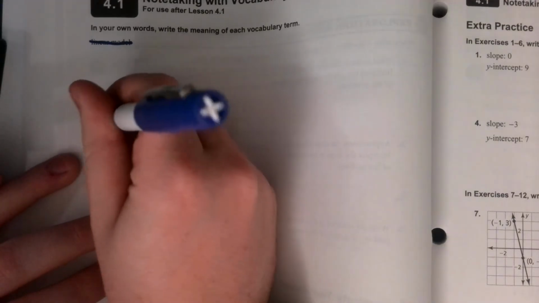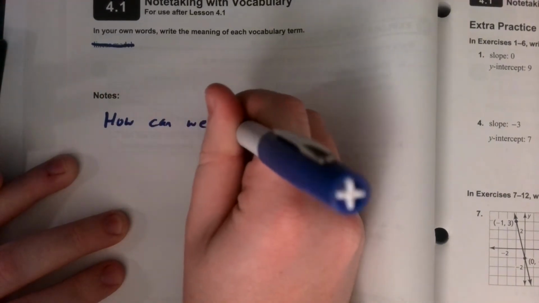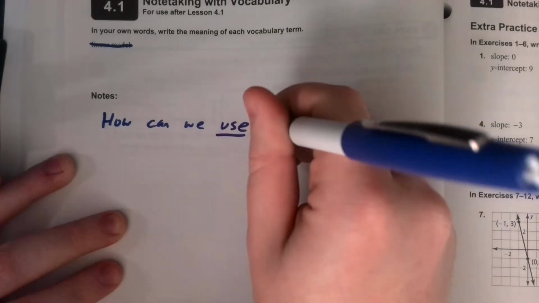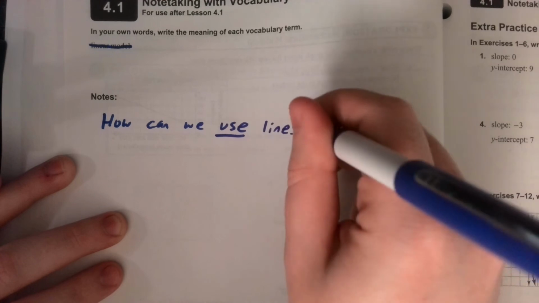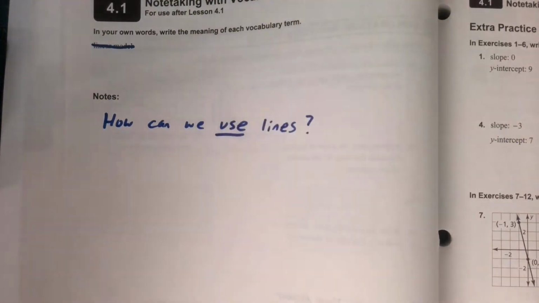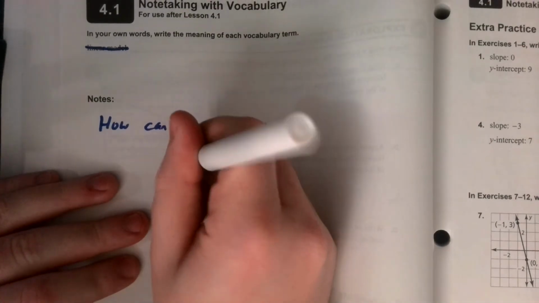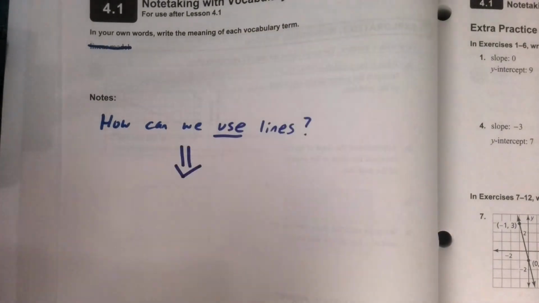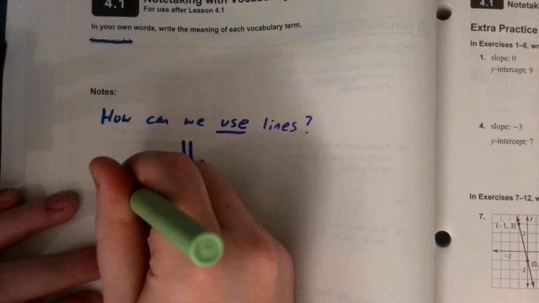In Unit 3, we asked ourselves, how can we use lines? More specifically, how can we use the equations that give us lines? In this unit, we're going to be changing that slightly, and we're going to be instead looking at how can we make equations of lines?